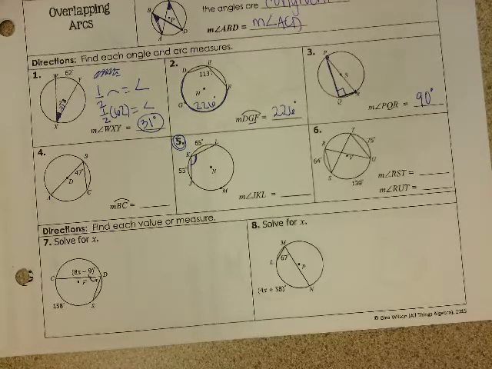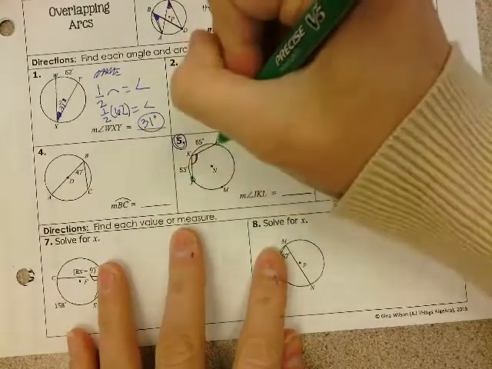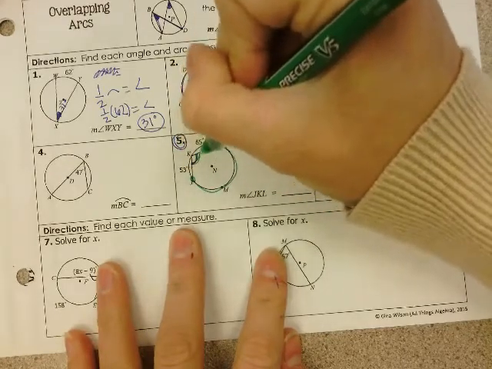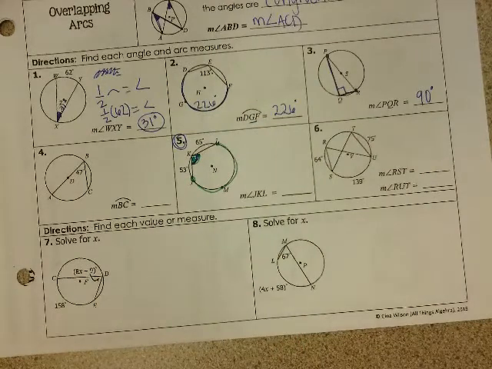Okay, well that's this arc, right? And so you want to know this arc, so you can get that angle. So remember, you need the intercepted arc. So here's my endpoints. This is the intercepted arc for this angle. You can do it.